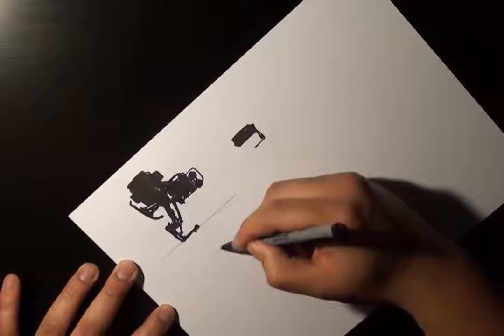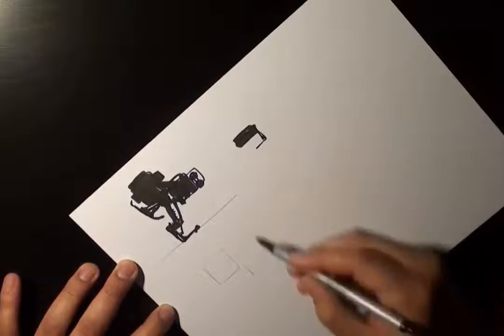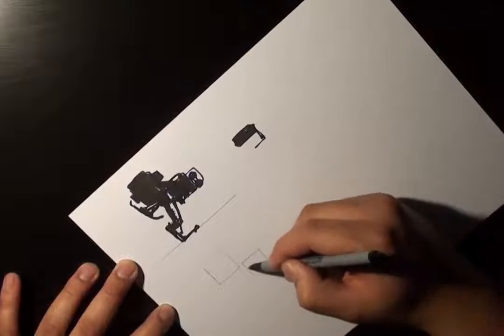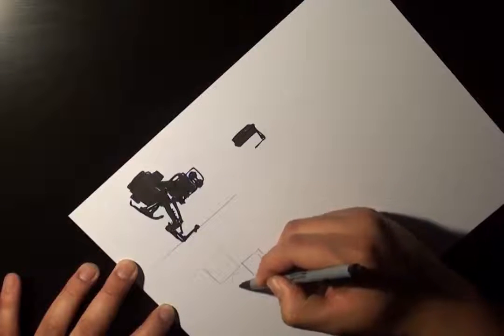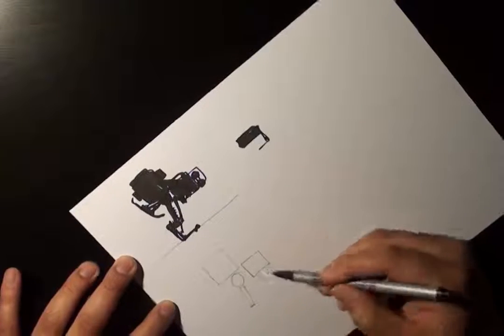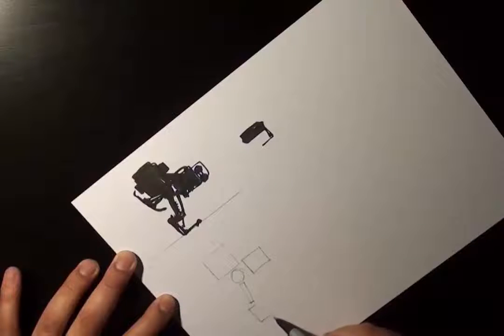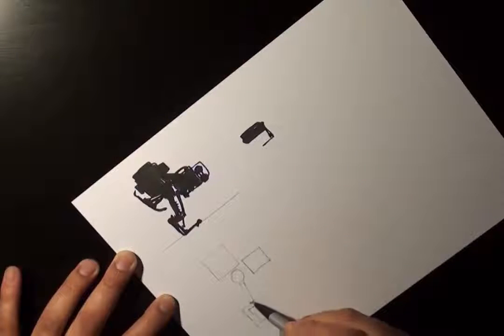What I want to do is document that there's a square here, there's another square here, there's some kind of cylinder structure here, I have a leg piece here, and some kind of shape down here.